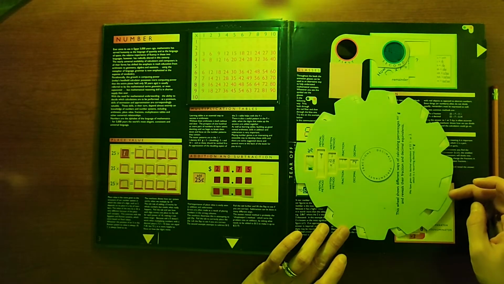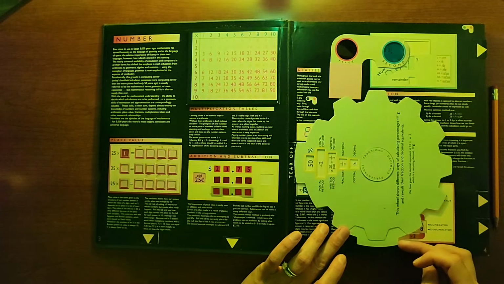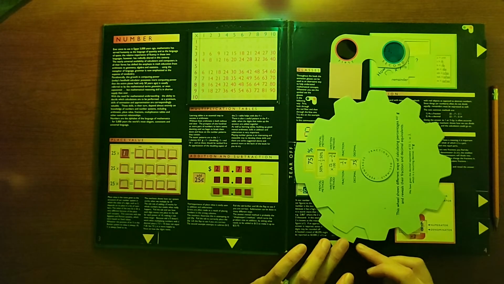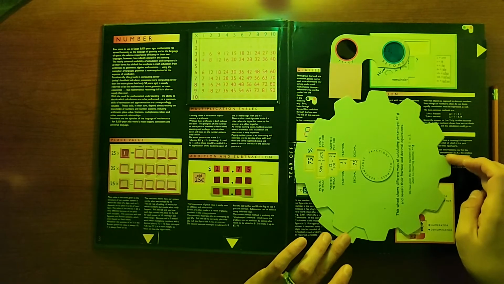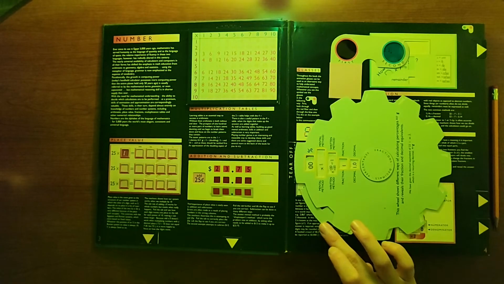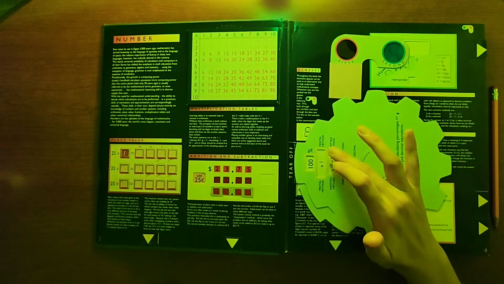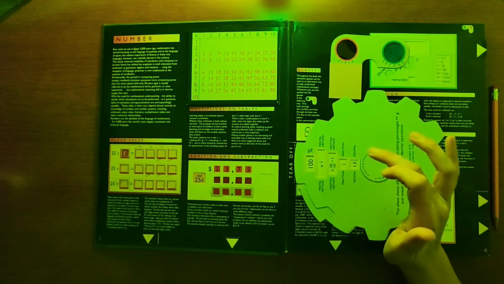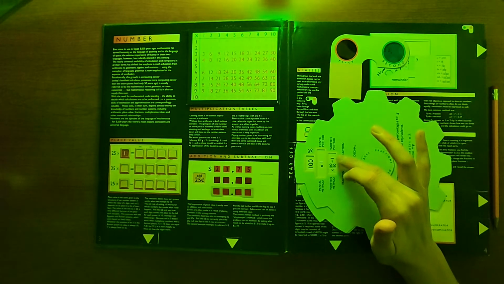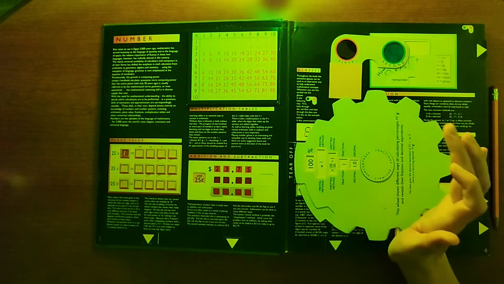We got 25%, 33%, 50%, 75%, and 100%. We all love 100%. That's 1 times 1, 100 out of 100, or 1. The fraction is 1 and the decimal is 1.0.